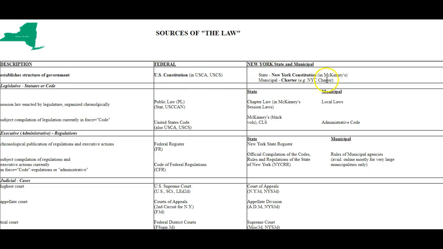The document that establishes a government is typically the charter for that municipality. So the New York City Charter establishes the structure of the New York City government, and likewise other municipalities. So a charter is kind of analogous to a constitution.